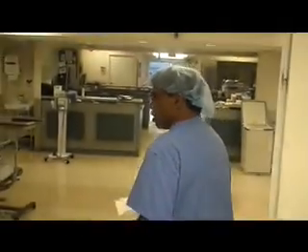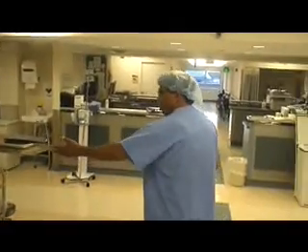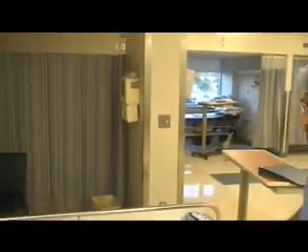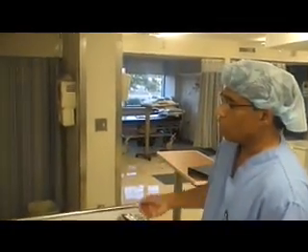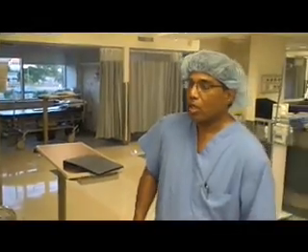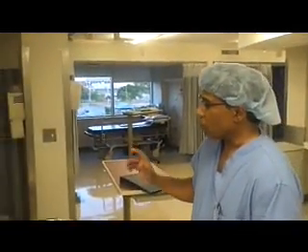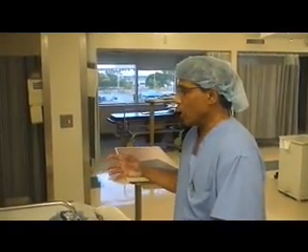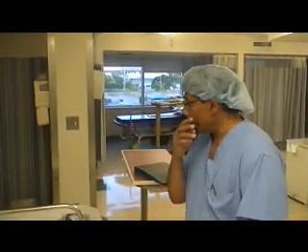to the holding room here, and the nurse takes all the essential information about the patient, and then confirms the site, type of surgery, and confirms the patient's name, social security number, age, with the fact sheet that was done from the clinic.